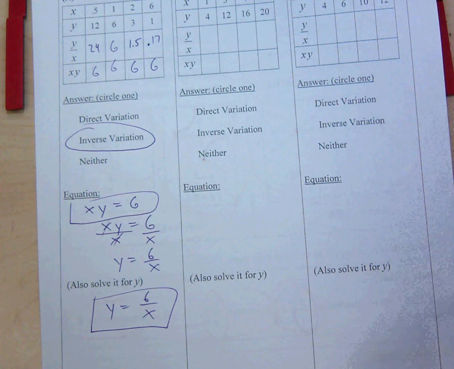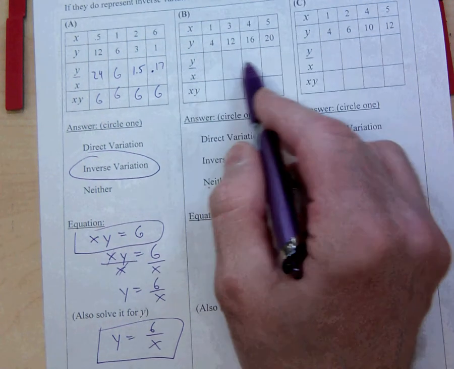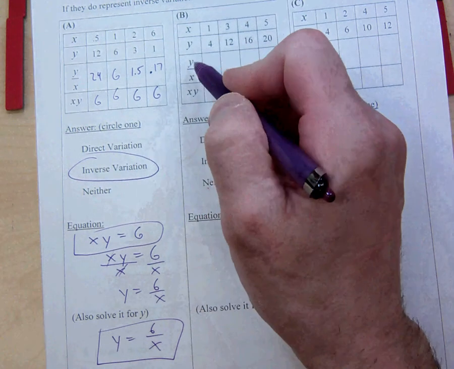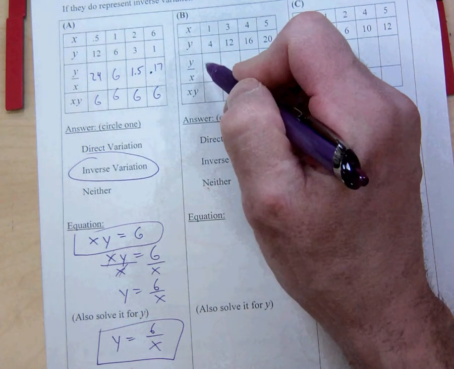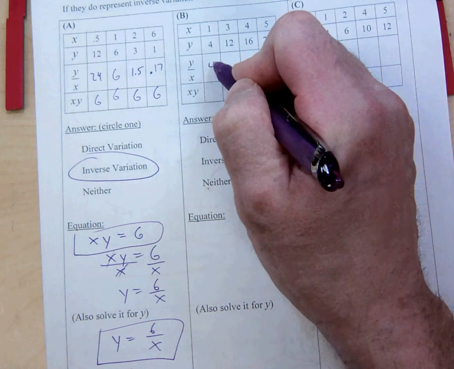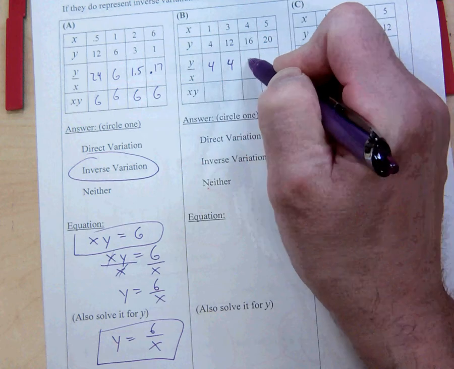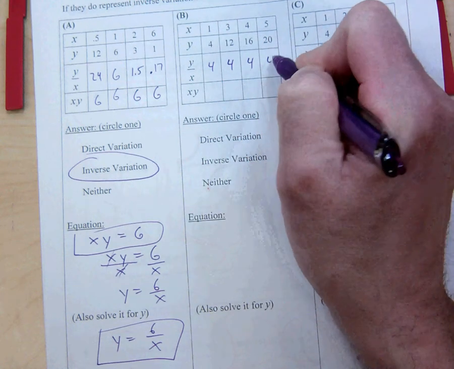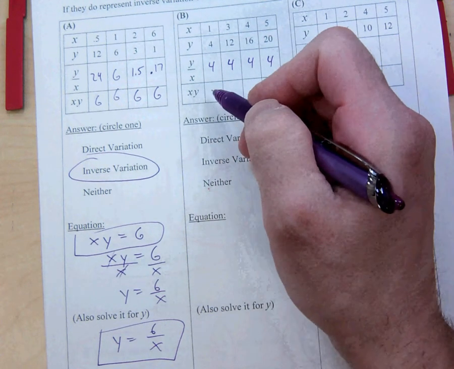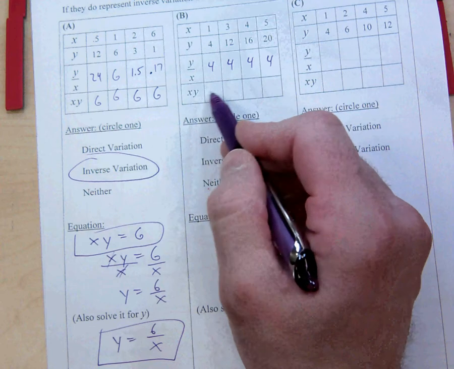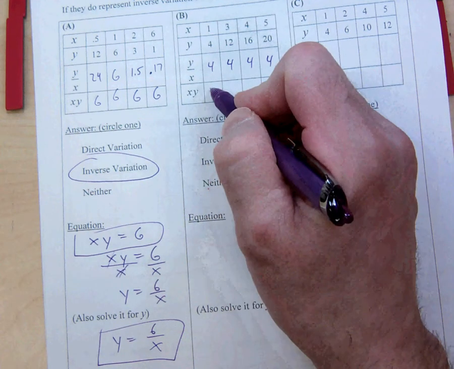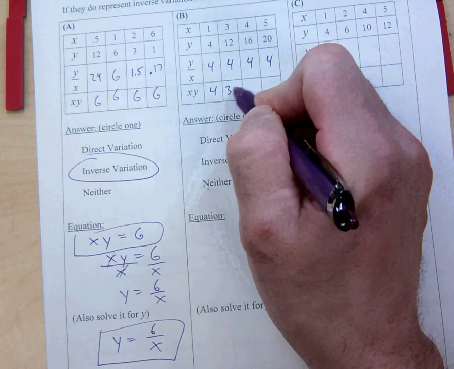Okay, here we go. Michael C., can you just read these straight across here? What do you get when you divide y over x? What do you get here? 4. How about here? 4. Here? 4. Here? 4. Okay, and here, what do I get, Joey? 4, 36, 64, and 100.